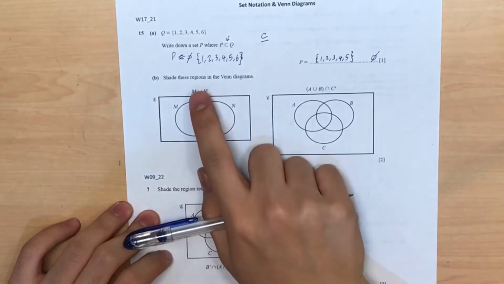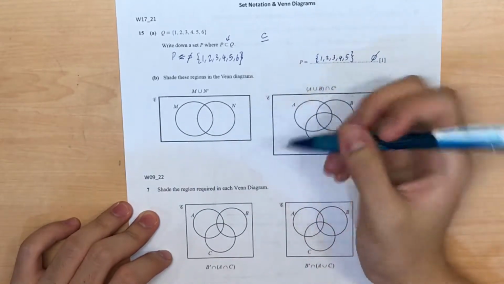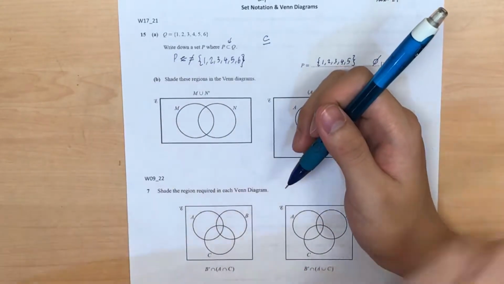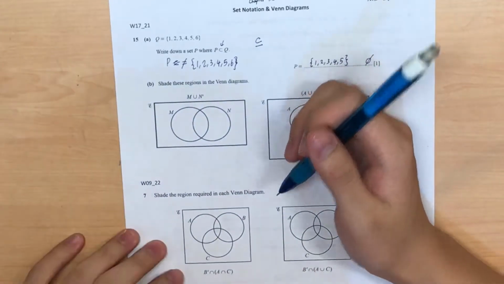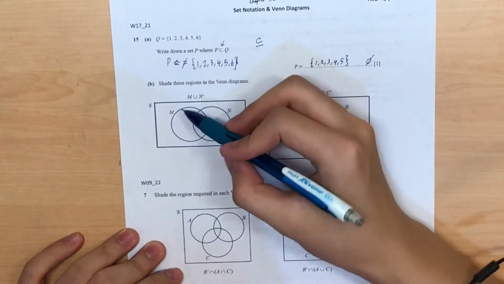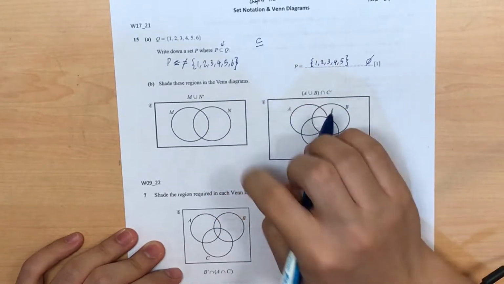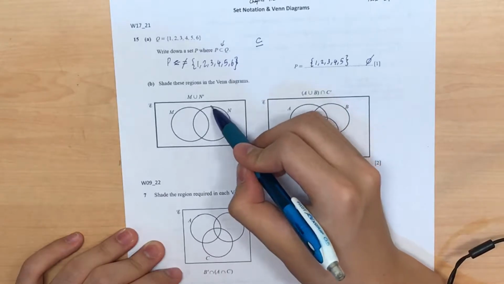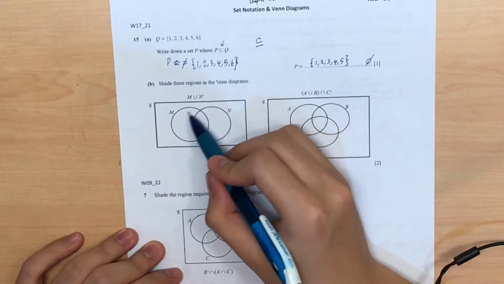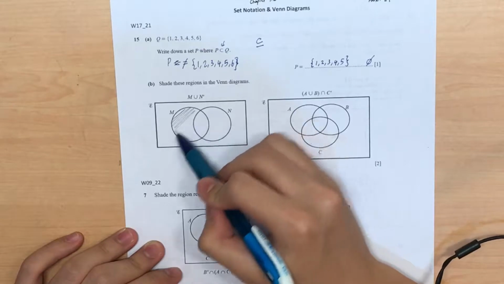Part B, shade these regions in Venn diagrams. When shading I advise you to use pencils, because you can change it if you sketched it wrongly. So for this, N union N prime. N is this. N prime is the region which is outside the set N, which is this region outside the N.